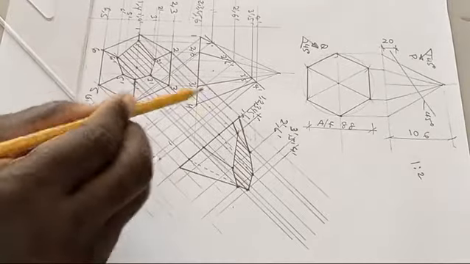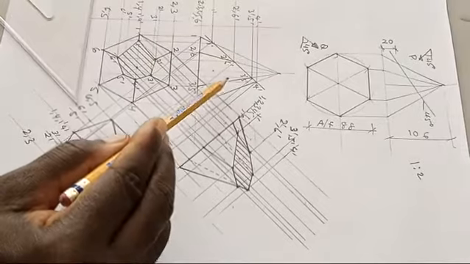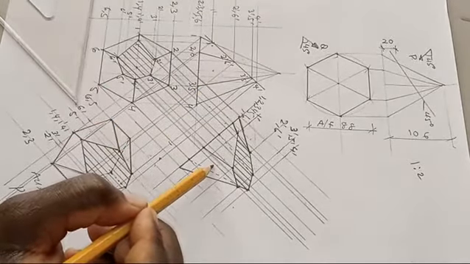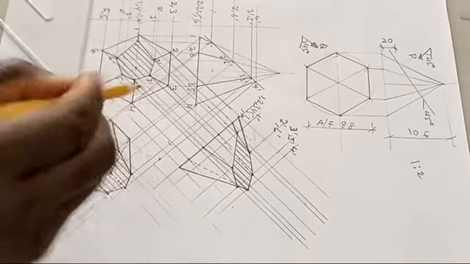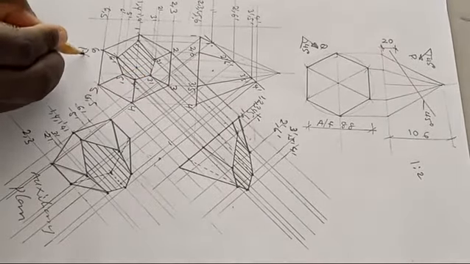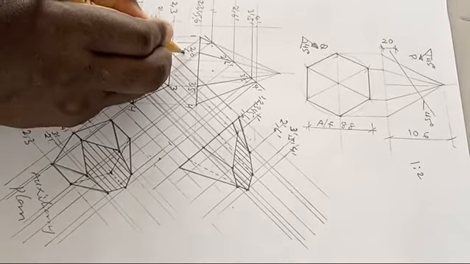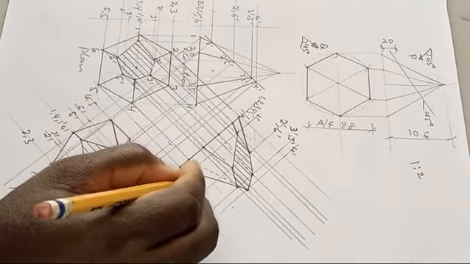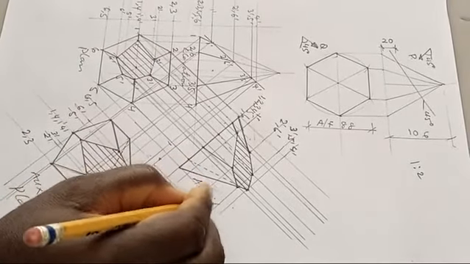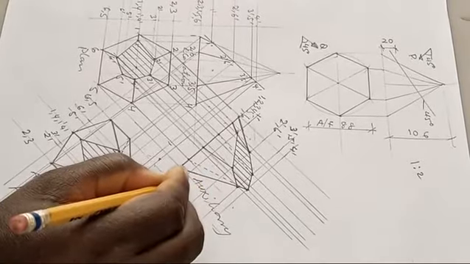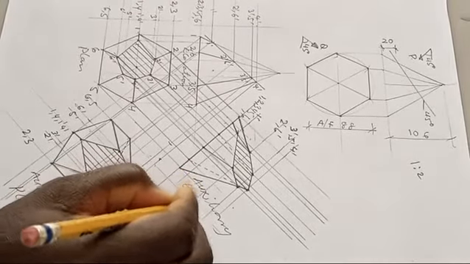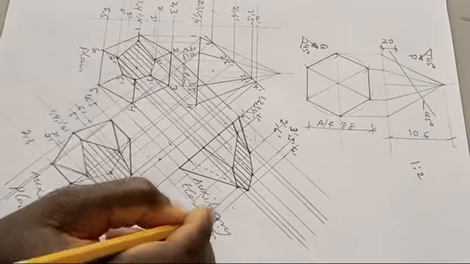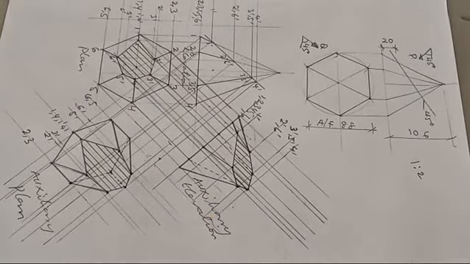We have been able to derive the auxiliary plan from orthographic elevation, and we have been able to derive the auxiliary elevation from the orthographic plan. So you can, this is plan, you can write it. This is elevation, and this is auxiliary elevation. So that is that. So that is the solution to the question.